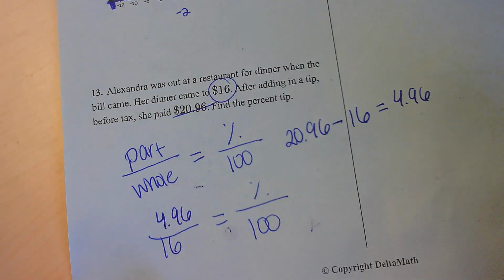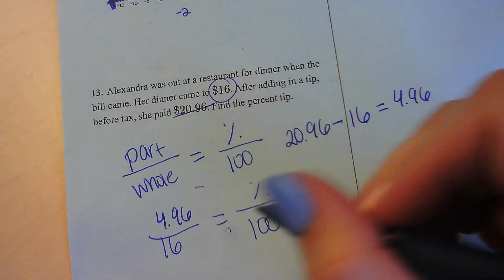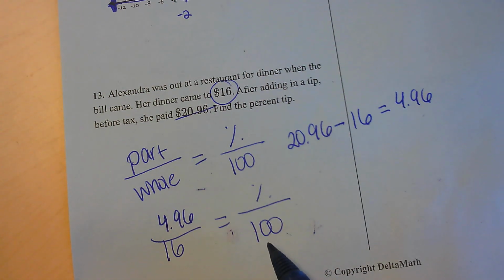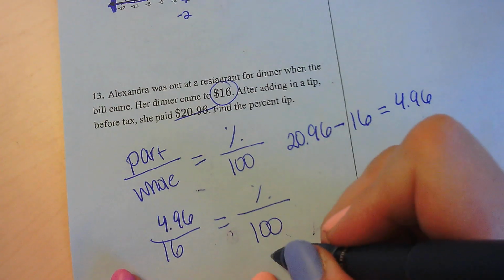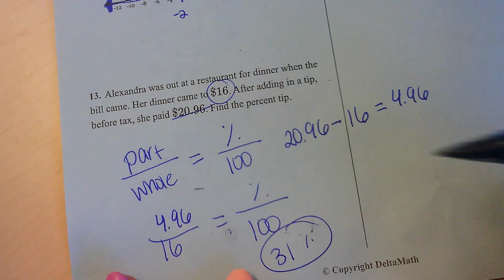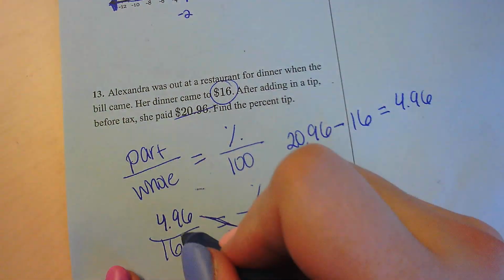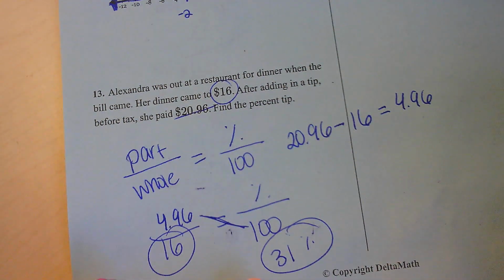And then remember, this is just cross multiplying. So 4.96 times 100 is 496. And then divided by whatever's left, which is 16, my percentage should be 31%. So remember, I did multiply across, divide by what's left, and I should get 31%.